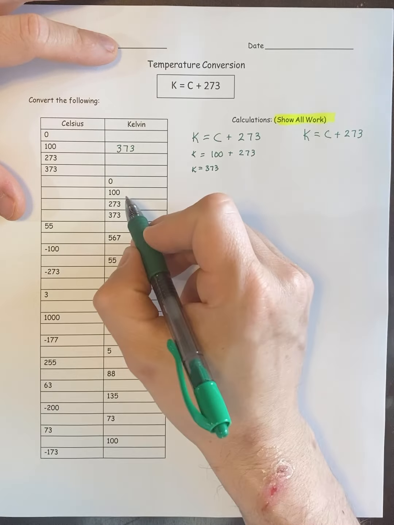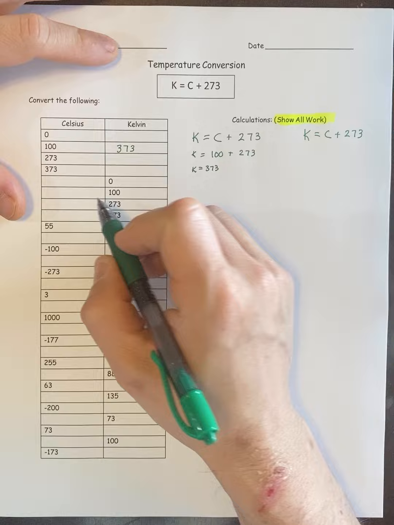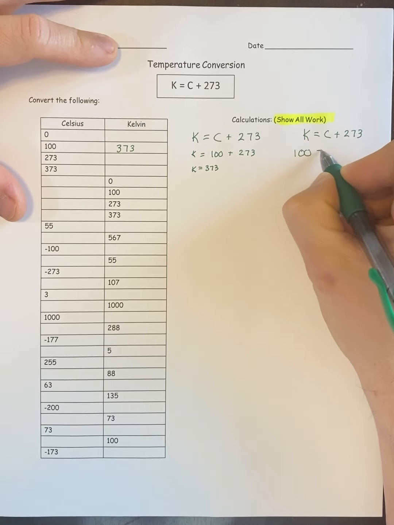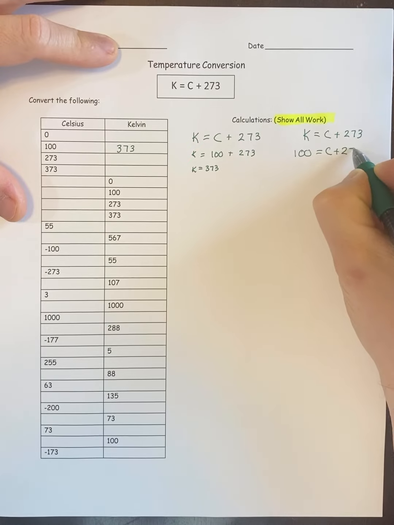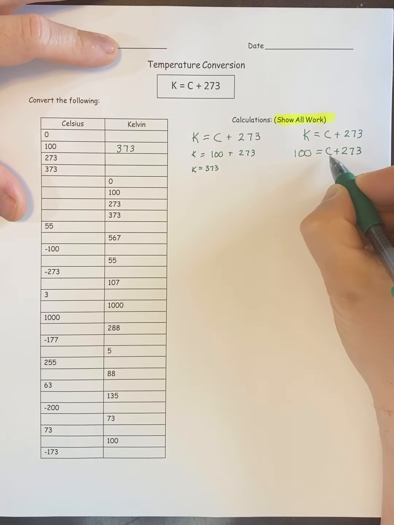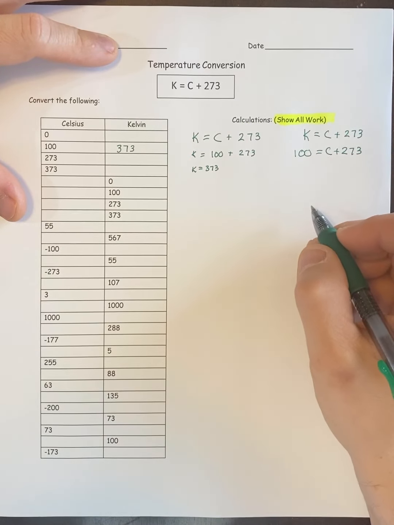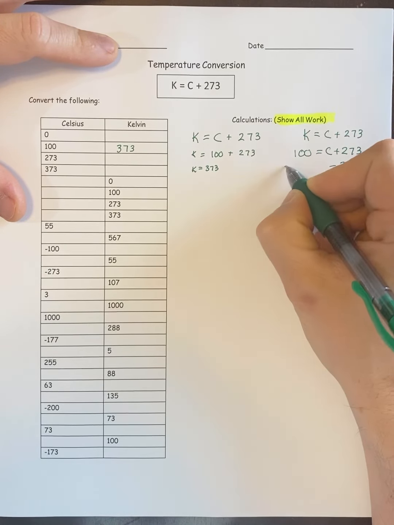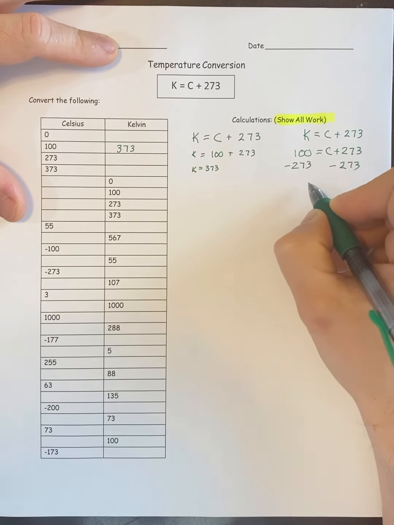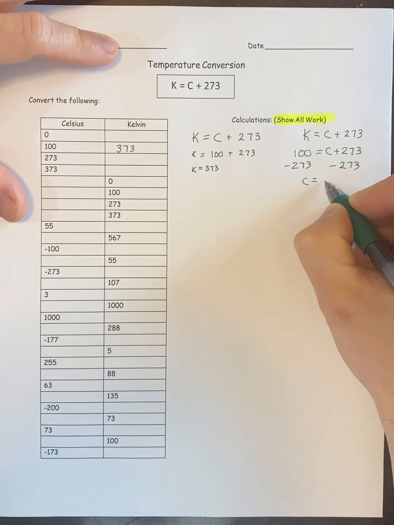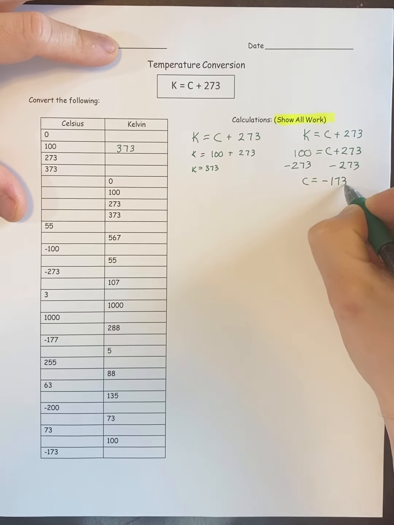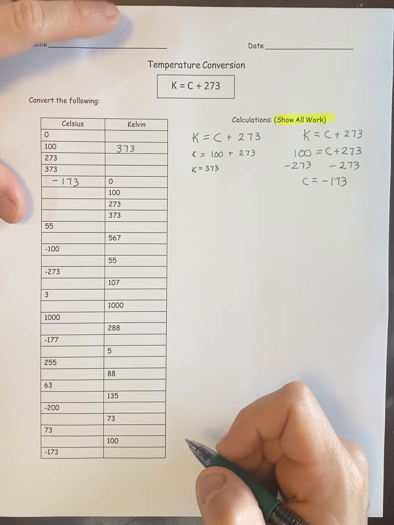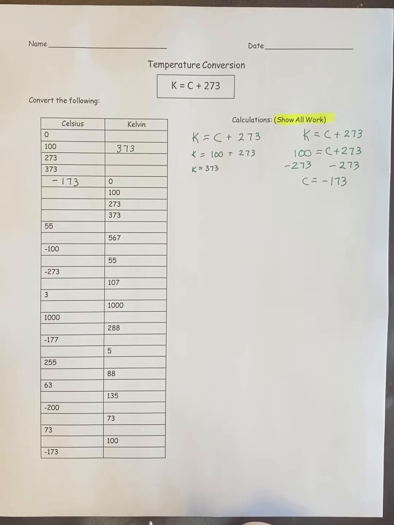So let's do the next one. I'll do the other 100. So 100K, how many C is that? So if I'm doing that problem, it's gonna look like this. And at this point, you could substitute an X in for the C or the K. I don't care about that. Now to solve this, obviously, we end up getting negative 173 for that.